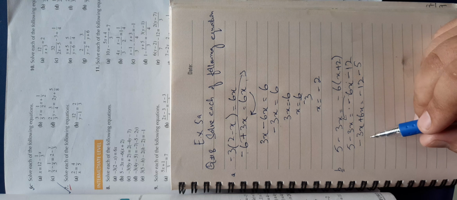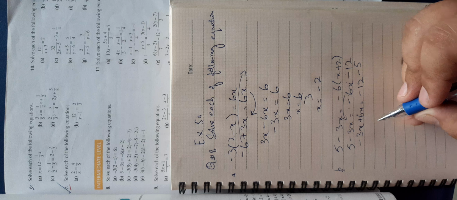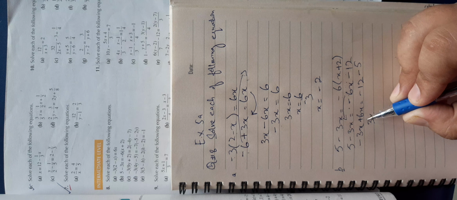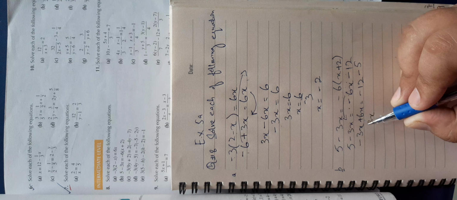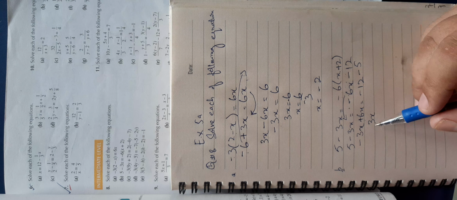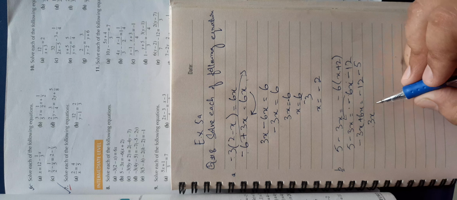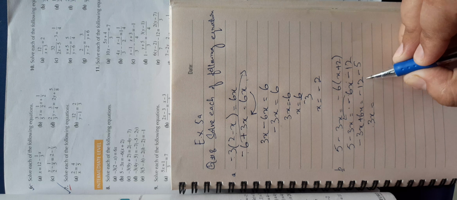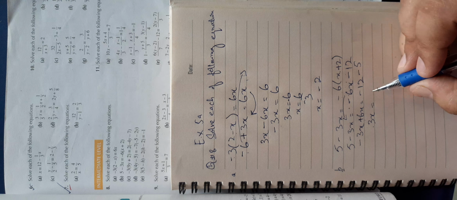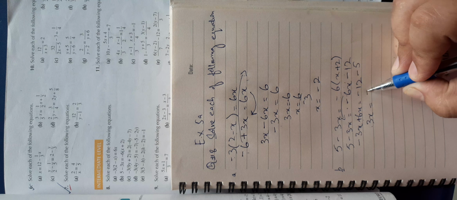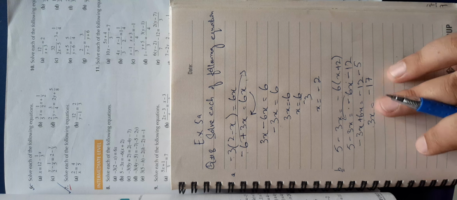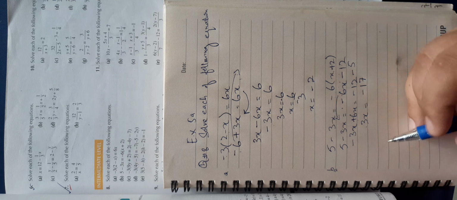Now when we solve, minus 3x plus 6x gives 3x, because 6 has a positive sign and minus 3 has a negative sign, so the greater number is positive, and we get positive 3x. Here you will see minus 12 and minus 5. We get 17 with a minus sign because the greater number has a negative sign. We add and we get the answer.